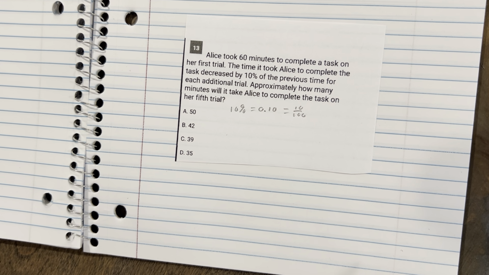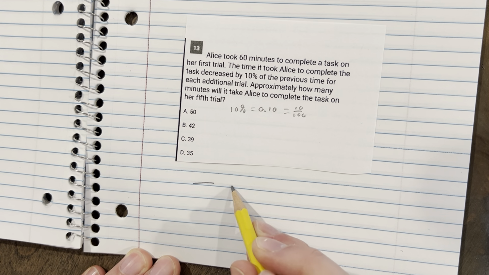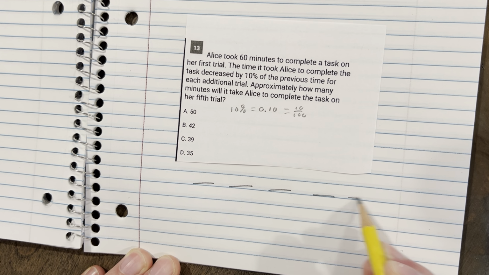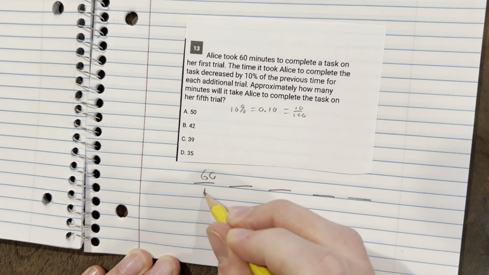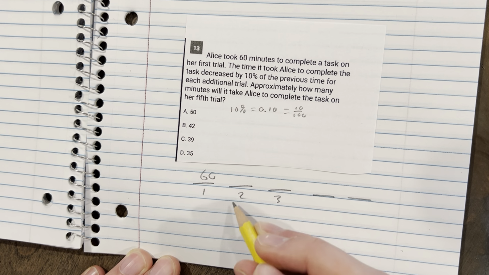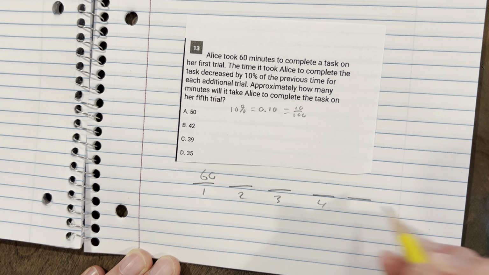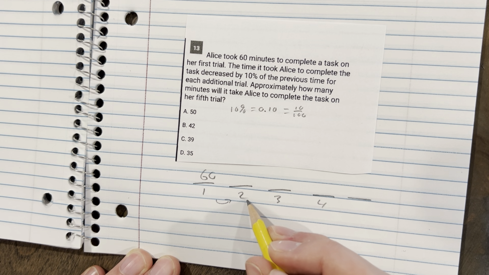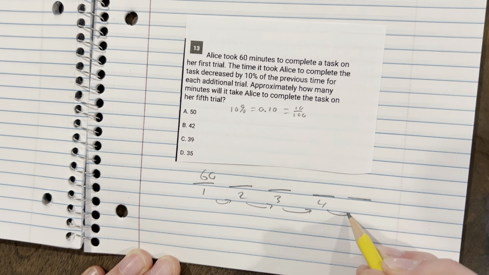All right, because we don't have our calculators, we can just do it like this. We want to get to the 5th trial. We know the first trial is 60, so let's find the 2nd trial, then find the 3rd trial, then find the 4th trial, because we can get the 2nd one from the 1st one, get the 3rd one from the 2nd one, get the 4th one from the 3rd one, and get the 5th one from the 4th one.